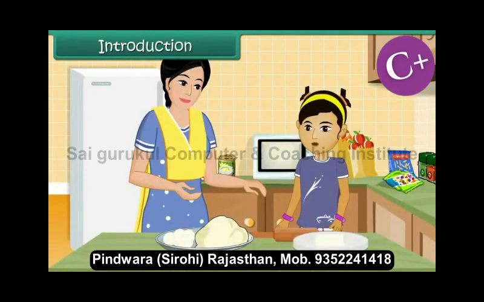Mom, the roti I rolled is not round. What should I do? That is all right. You can change the rolled dough back and try again. Mom, can I do that? Yes, Seema. This is one of the changes that can be reversed.